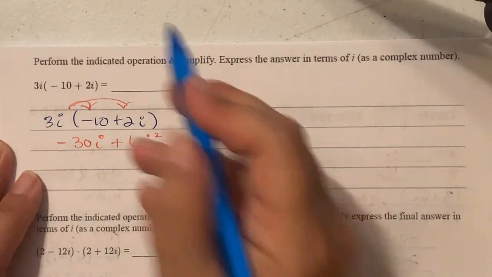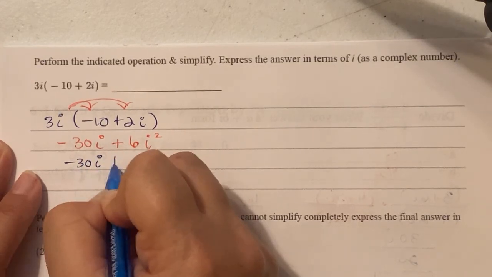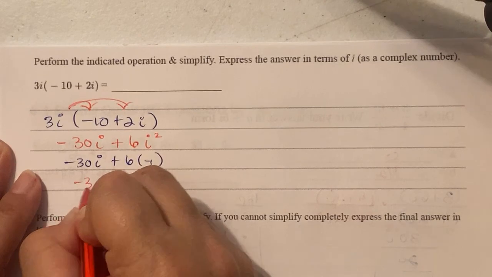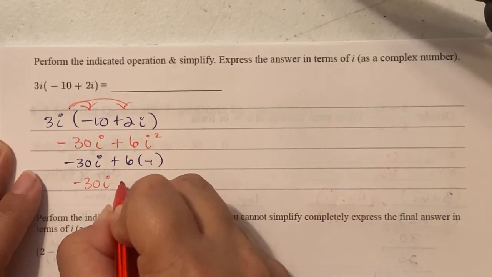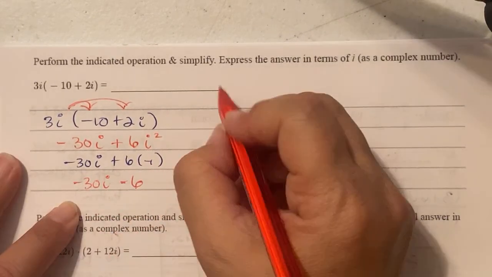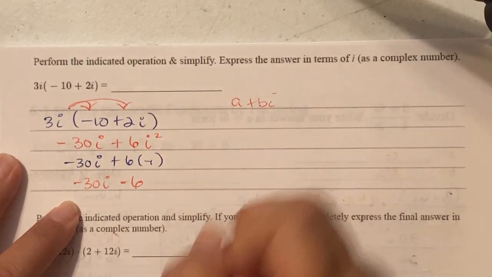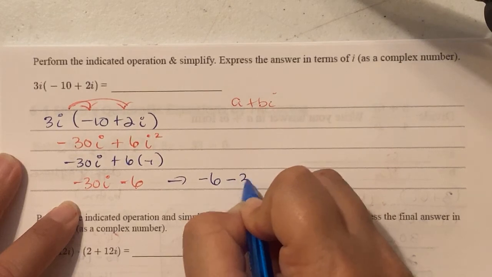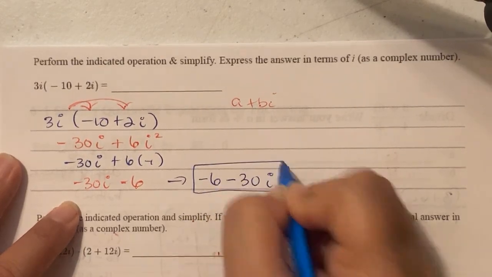Remember your rules. i squared is negative 1. So we get negative 30i. Positive 6 times negative 1 is negative 6. But we want to be in the form of a plus bi, so we're going to rewrite this as negative 6 minus 30i.